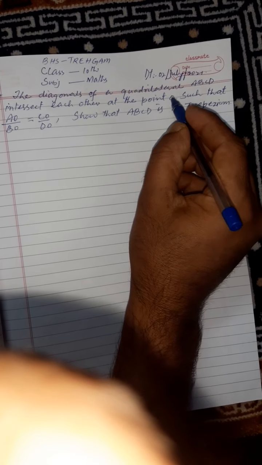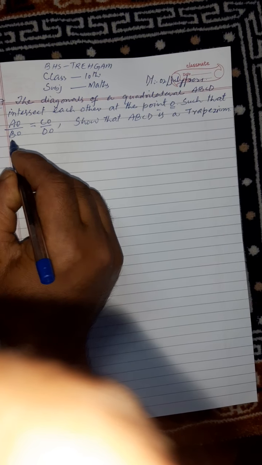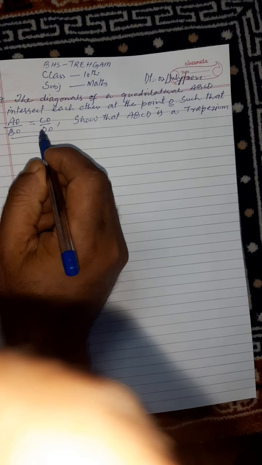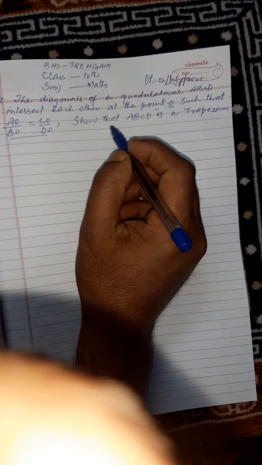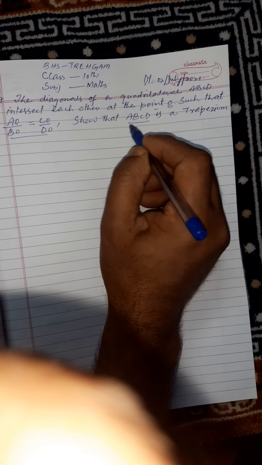This is the chapter which is related with class 10 subject mathematics. Dear students, the question is written as: the diagonals of a quadrilateral ABCD intersect each other at point O such that AO upon BO is equal to CO upon DO. Show that ABCD is a trapezium.